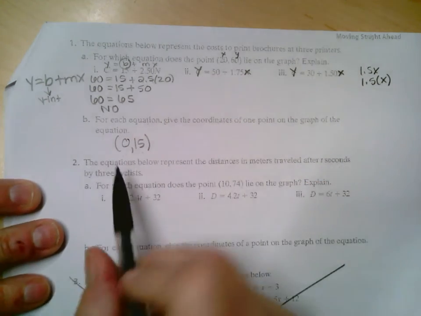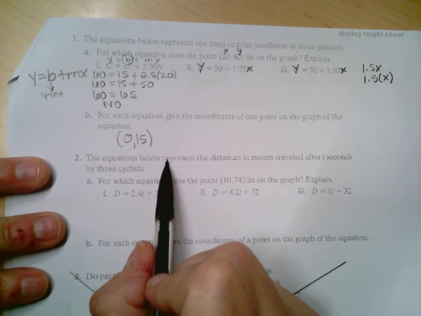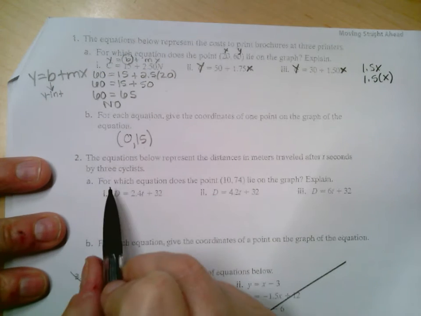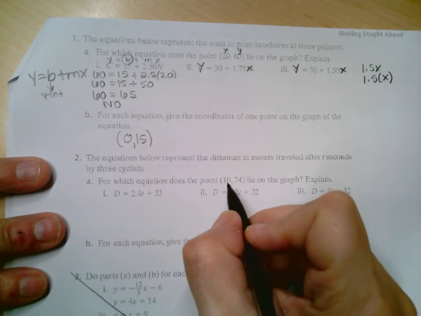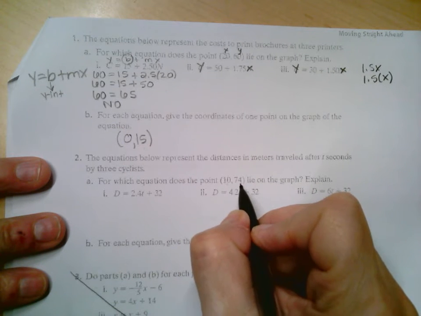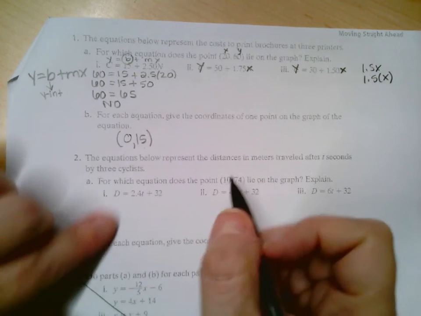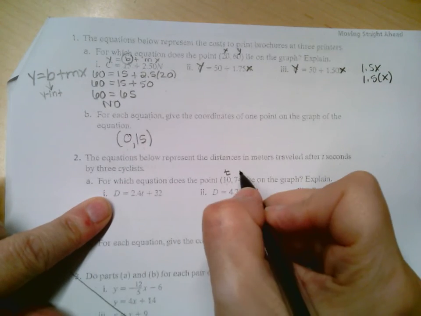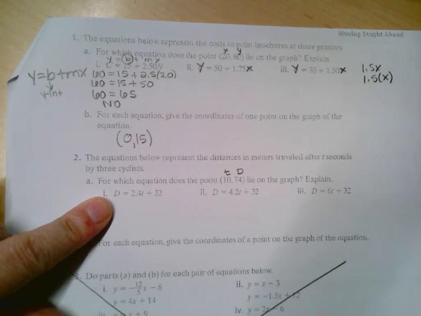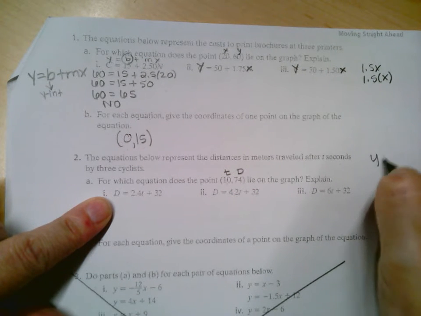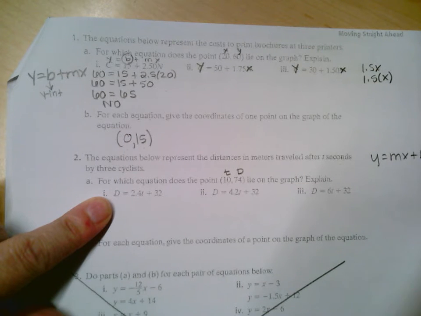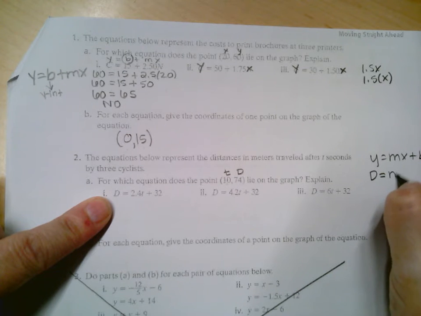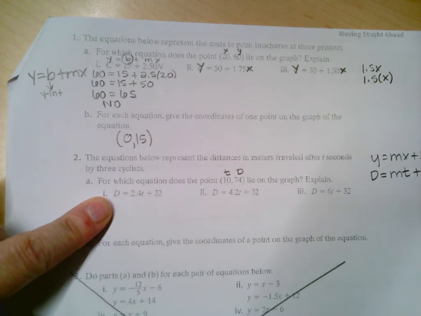Okay, let's look at this one. The equations below represent the distance in meters traveled after t seconds by 3 cyclists. For which equation does the point (10, 74) lie on the graph? Okay, our x is going to be represented by t, and our y is going to be represented by d. It's the same thing. y equals mx plus b. In this situation, it's d equals mt plus b.